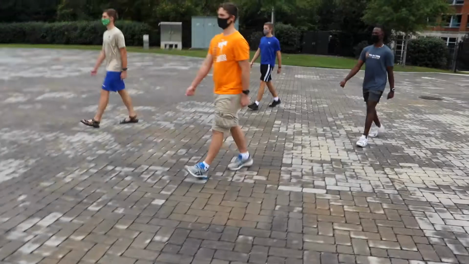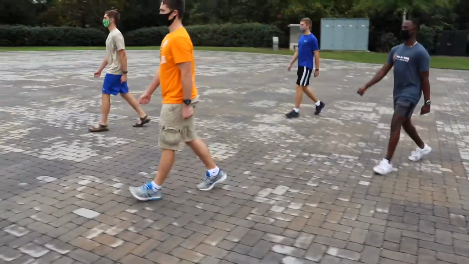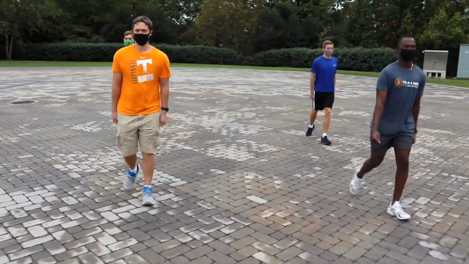The command is right or left flank march. The command will be called on the foot of the direction you are going to. For a left flank, it will be the left foot, and then for a right flank, the right foot.